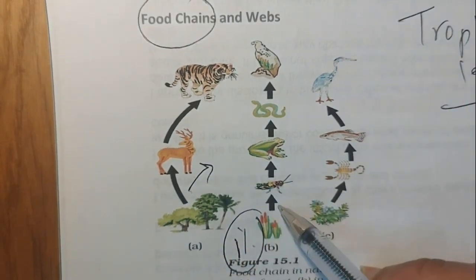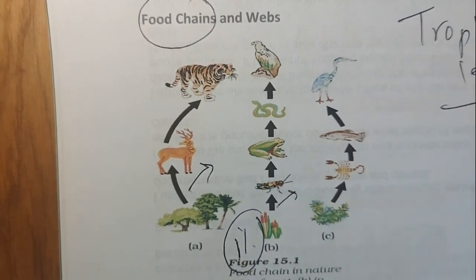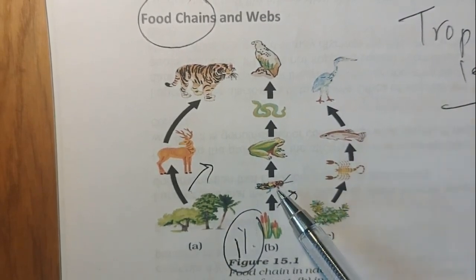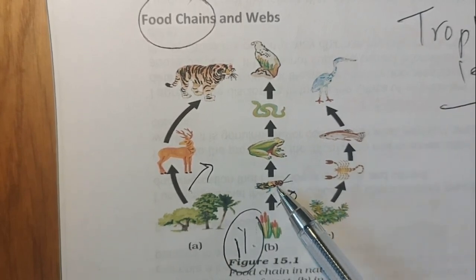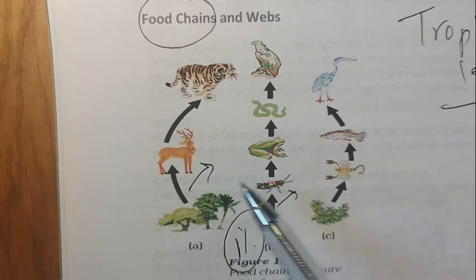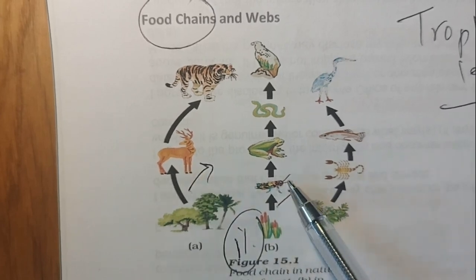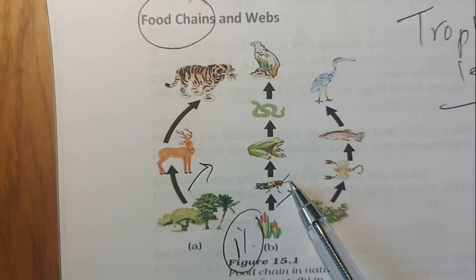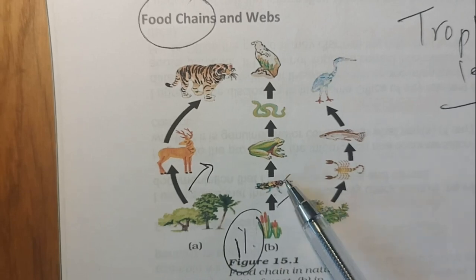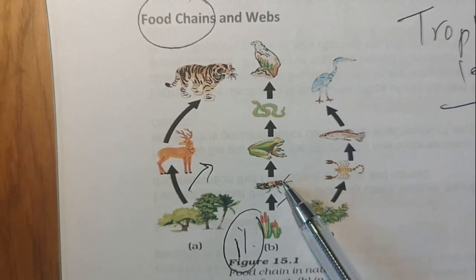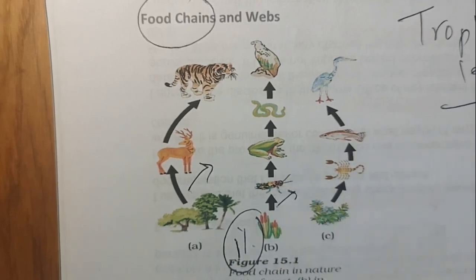Some energy is used for digestion, to do the work, and the rest of the energy is used by these organisms for growth and reproduction. So on average 10% of the food eaten is turned into its own body and made available for the next level of consumers.